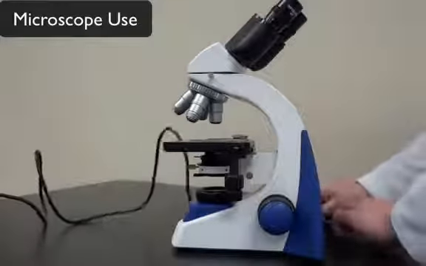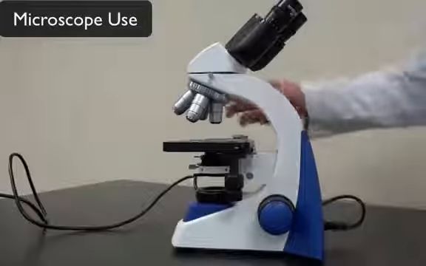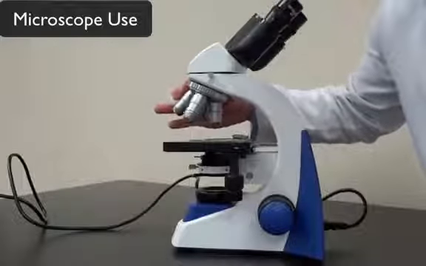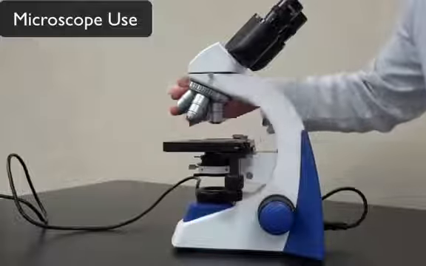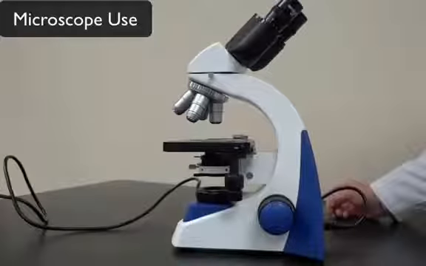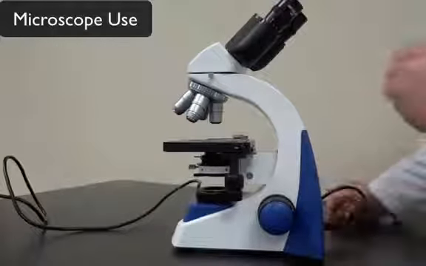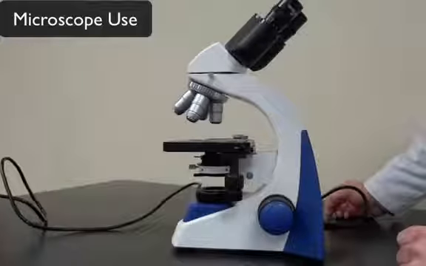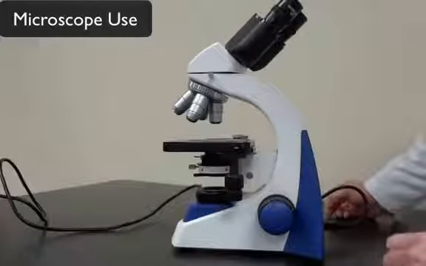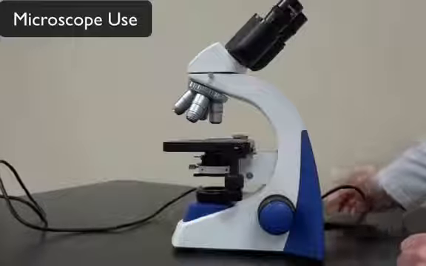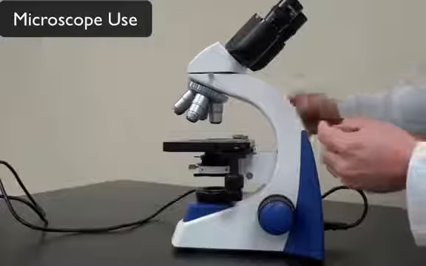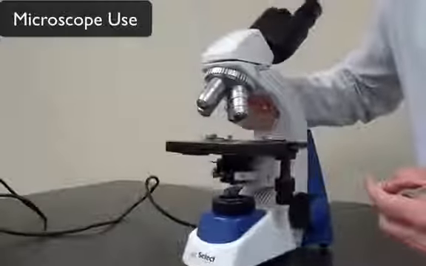And when it's at its lowest setting, you will notice that the scanning lens should be in place, clicked into place here too. So with that, if those two things are set, the scanning objective lens is set in its place, and the stage is at its lowest setting, you can grab your microscope slide, and what you're going to do is I'm going to turn it here a bit.